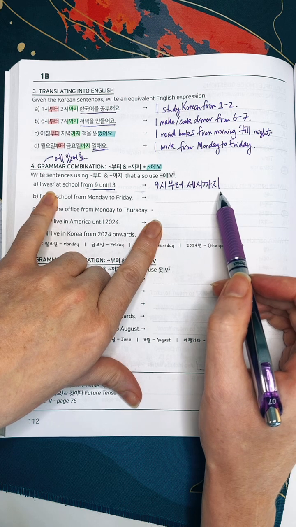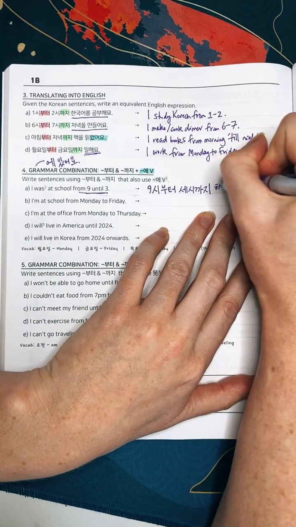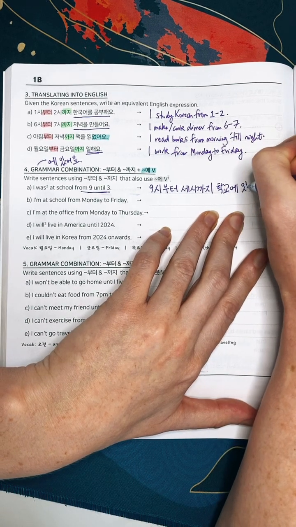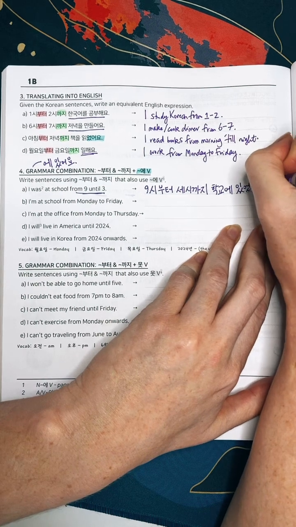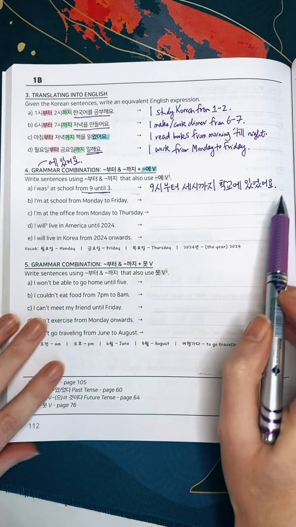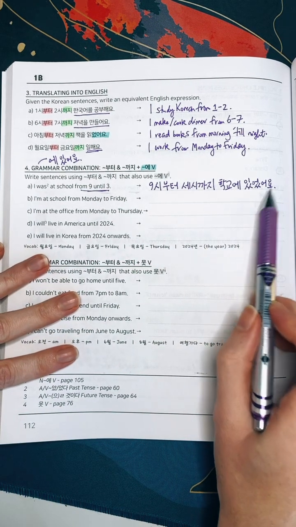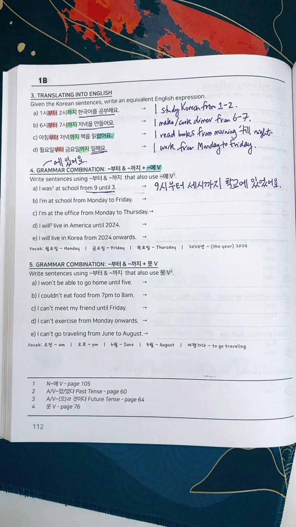And then was at school. To be at school is 학교에 있다. But this is in the past tense, so we got to add this past tense marker, 있었어요. So the full sentence is 9시부터 3시까지 학교에 있었어요. I was at school from 9 until 3. That one's a little tricky.